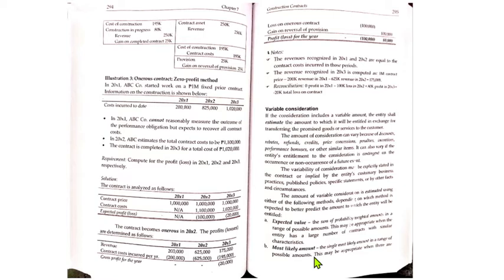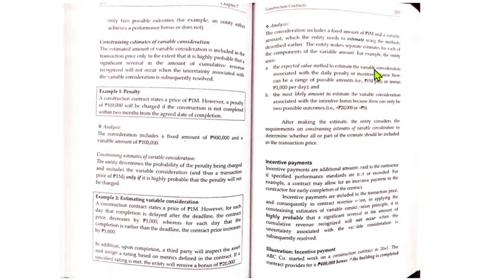I guess in strategic business analysis or in statistics, discuss yung expected value method, the probability theory, yung pag-assign mo ng probabilities on the happening of a particular decision. So, yun yung isa-sum up mo lang lahat ng probability-weighted amounts para ma-determine mo yung expected value. Kaya nga sabi dito, the expected value method to estimate the variable consideration associated with the penalty.